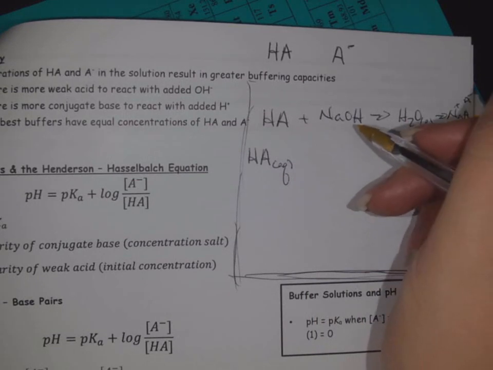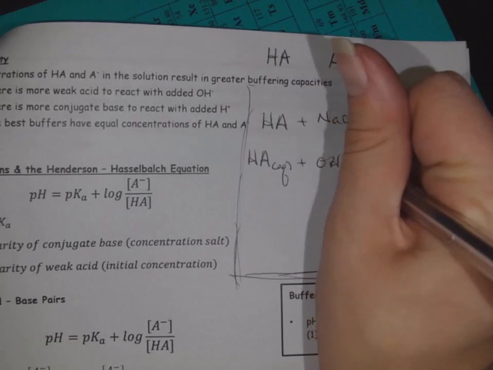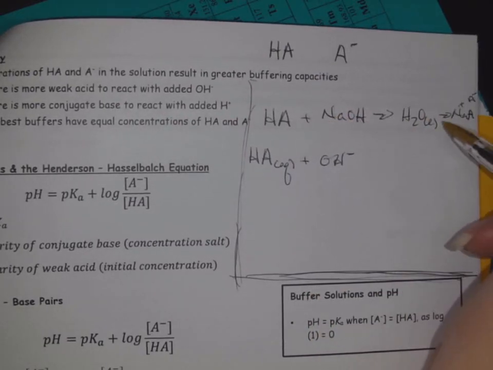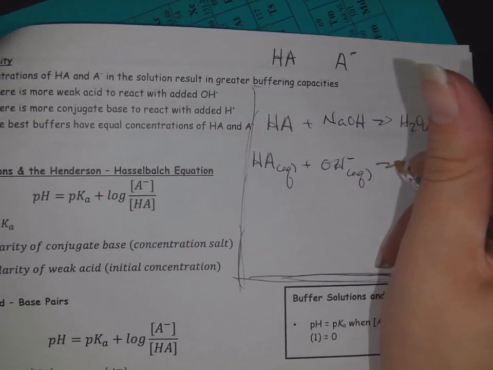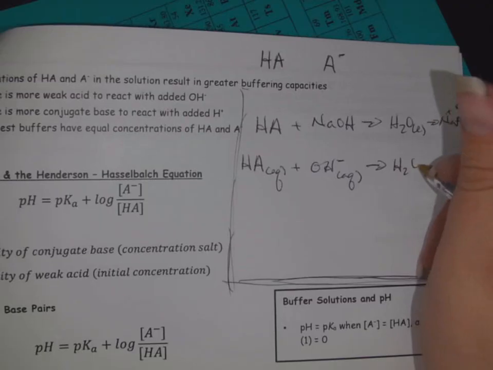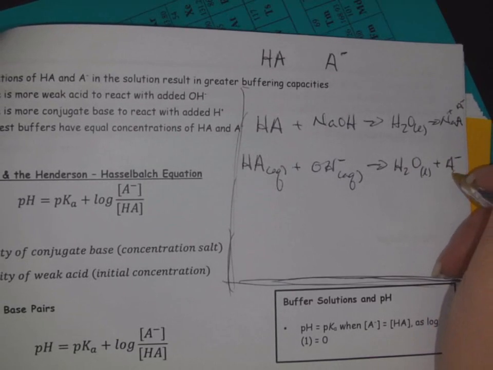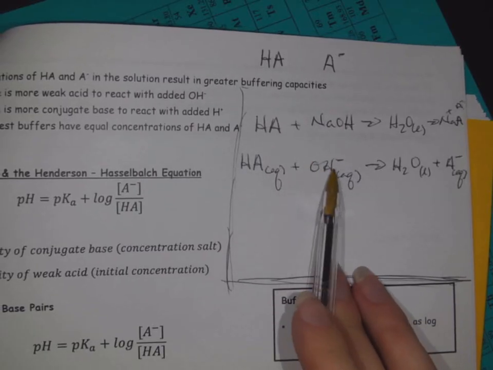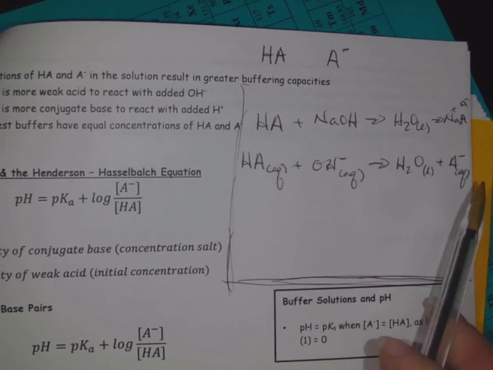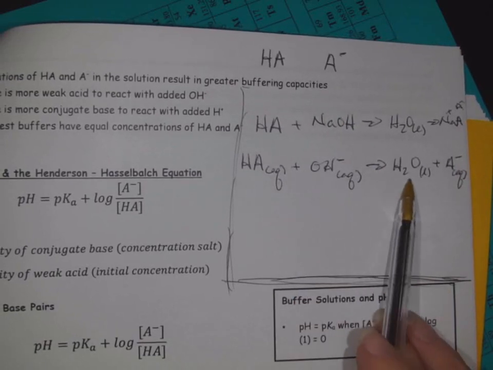And right away, if it's easier for you, if it's a strong base, you can just include the hydroxide because this is going to cancel with that guy over there. And so then what you're left with is water, liquid, and then this conjugate base. So whenever we have a buffer solution and we add a base to it, it just makes more of this conjugate base that's already in there, already accounted for as far as pH goes, and then water, liquid.